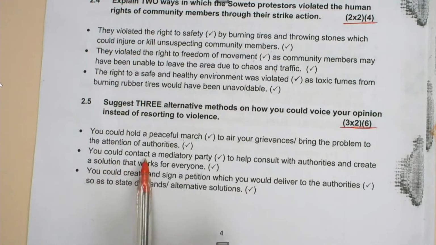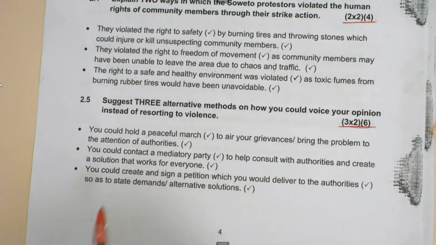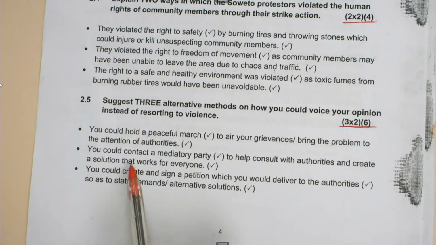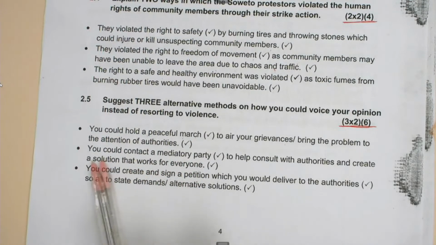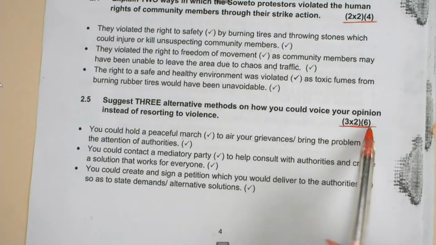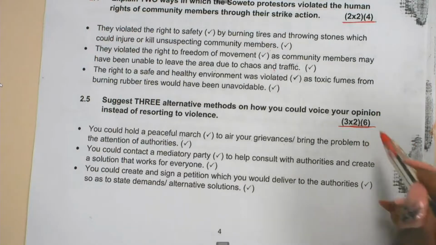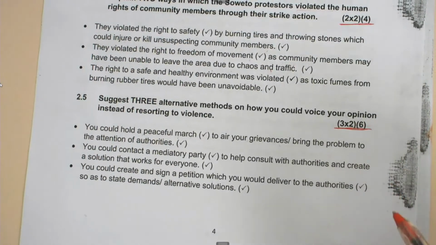You could contact a mediatory party to help consult with authorities and create a solution that works for everyone. Now, if you looked at the mark allocation as 3 multiplied, it means we want 3 full responses with the motivations, then the learners can be awarded 6 marks.